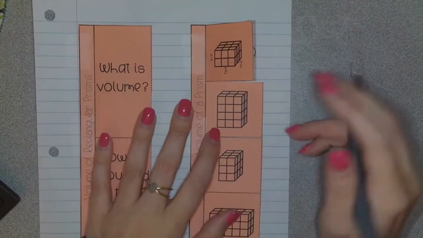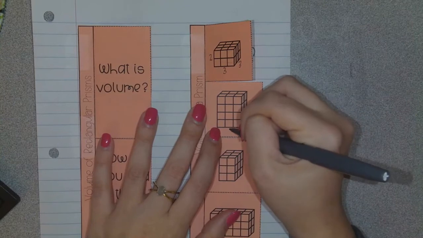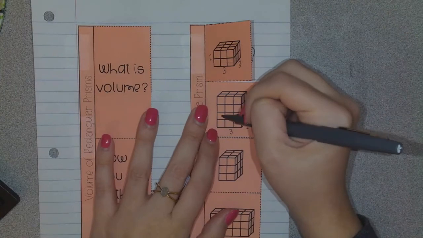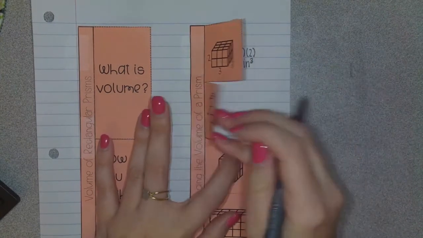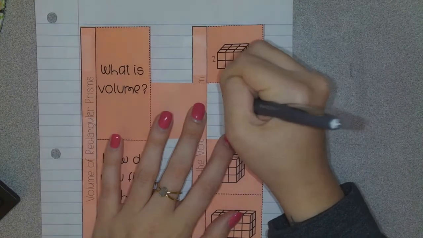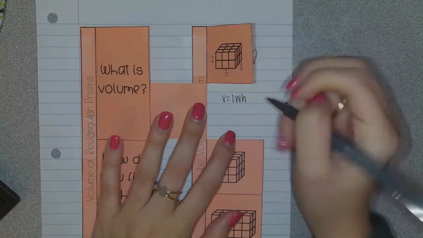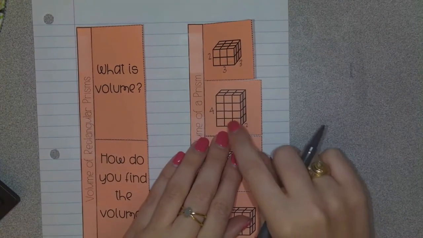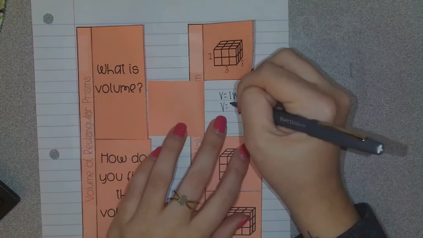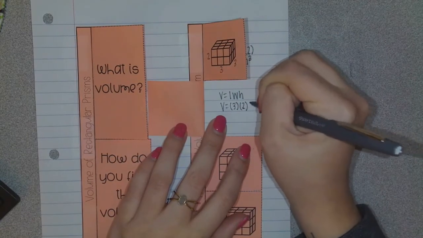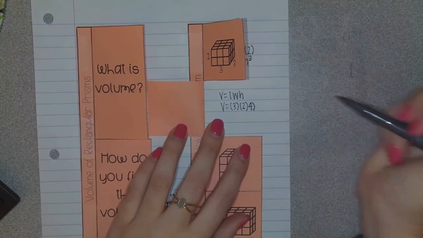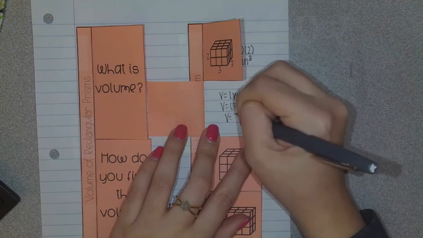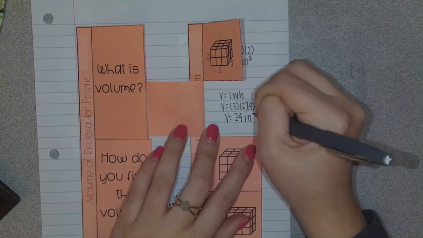All right, looking at this rectangular prism right here, again, I'm going to find my length, which looks like it's 3 again, my width, which is 2, and my height, which is 1, 2, 3, 4, 4. So when I write my formula, volume is equal to length times width times height, I'm going to substitute in what I know. So again, length is 3, width is 2, height is 4. So 3 times 2 gives me 6, times 4 gives me 24. So I get a volume of 24 inches cubed.